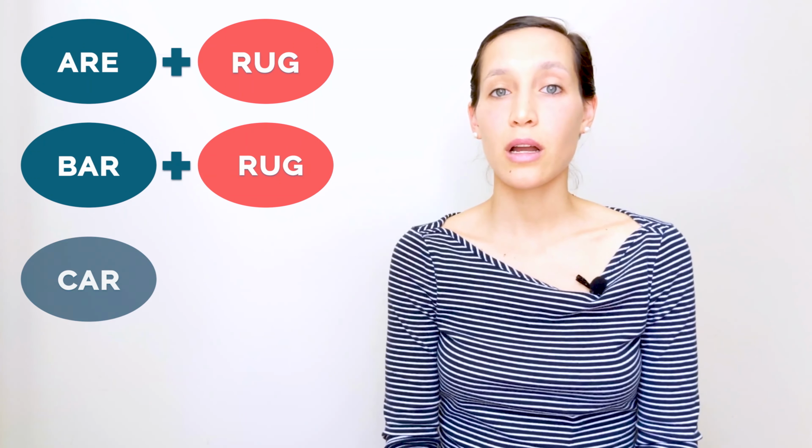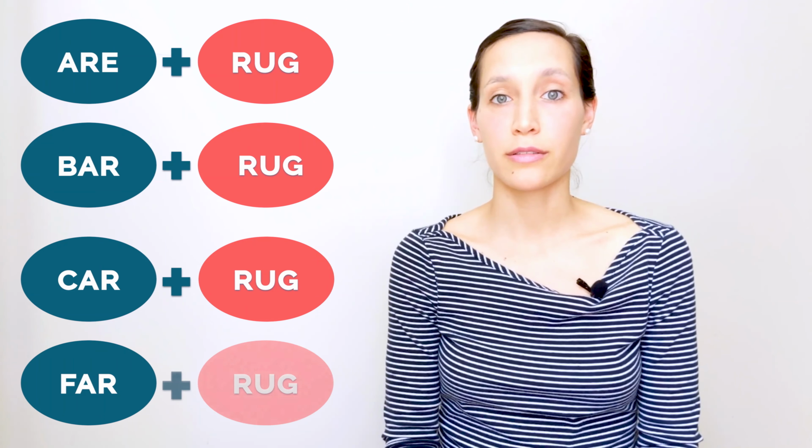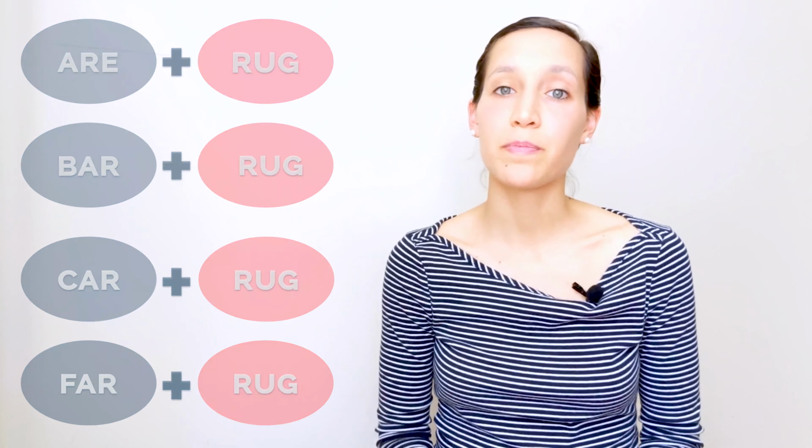Rug. Bar rug. Car rug. Far rug. And so on.